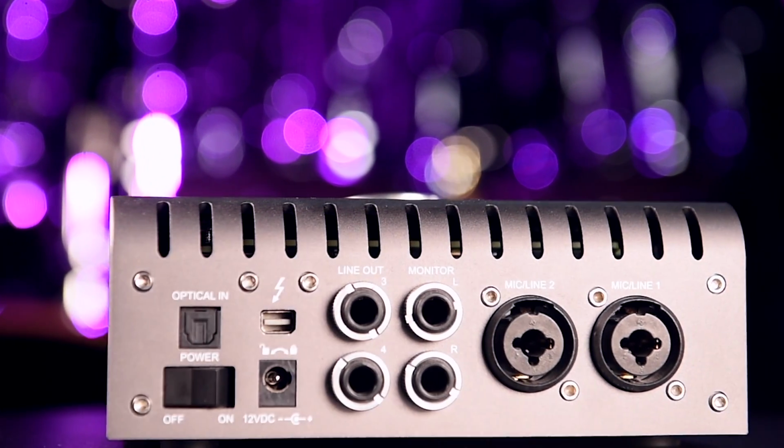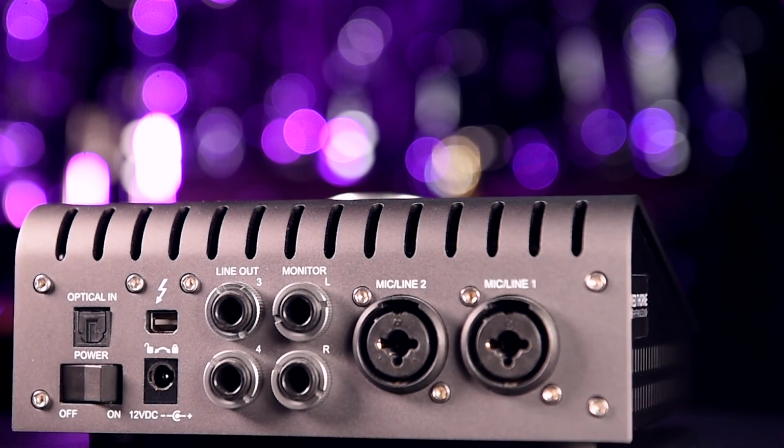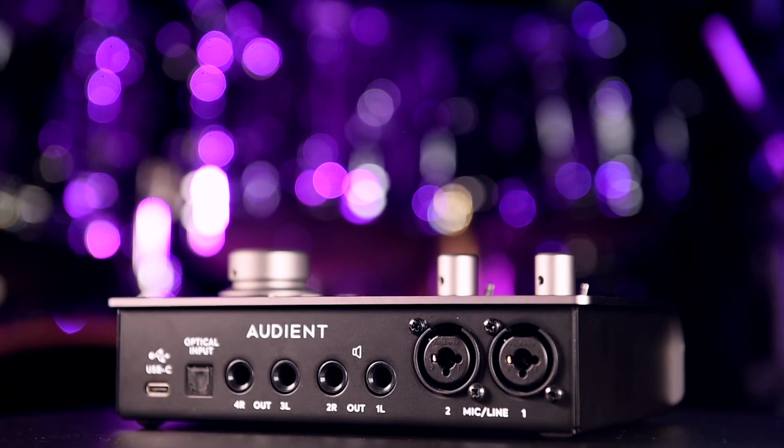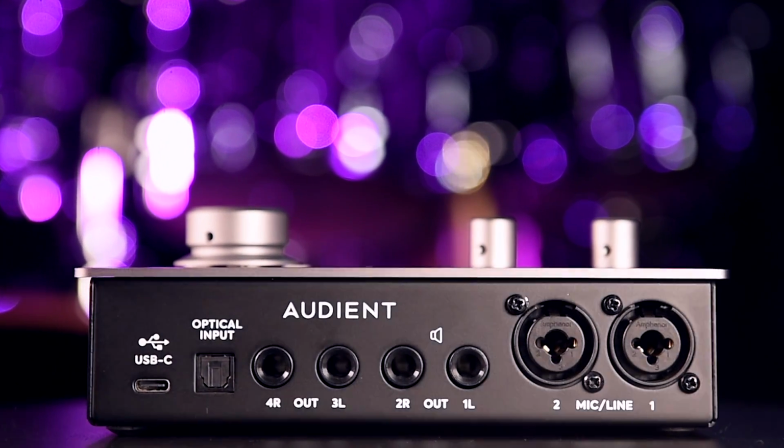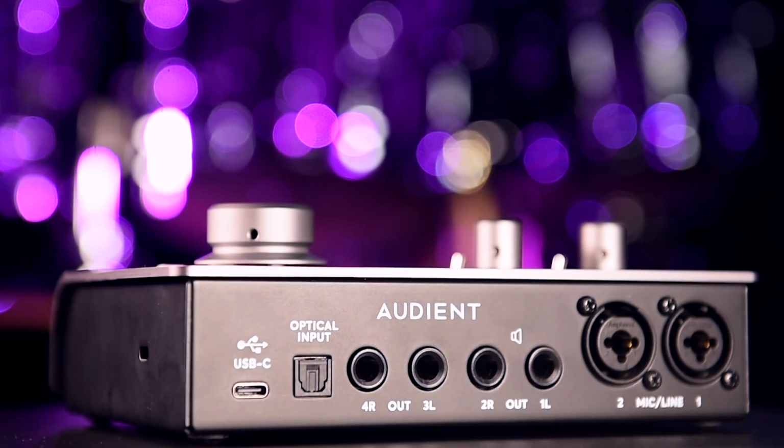Both devices have ADAT inputs, allowing you to connect an additional 8 preamps. This is really useful if you decide you'd like to track drums or more instrumentalists at any point. The Audient can be expanded with 1 additional ADAT device, giving you a total of 10 inputs.